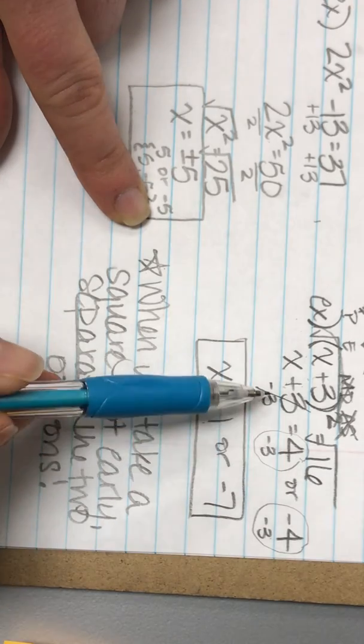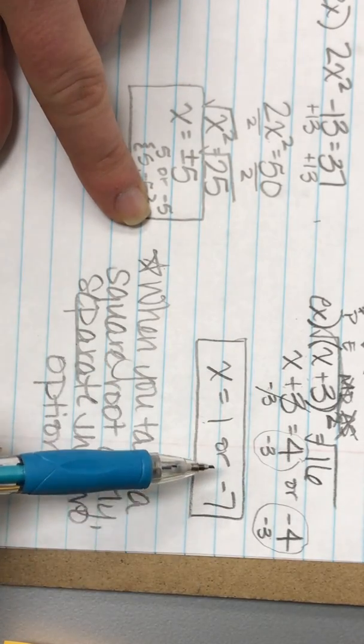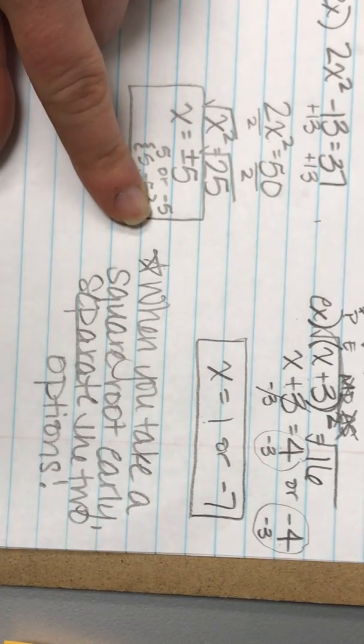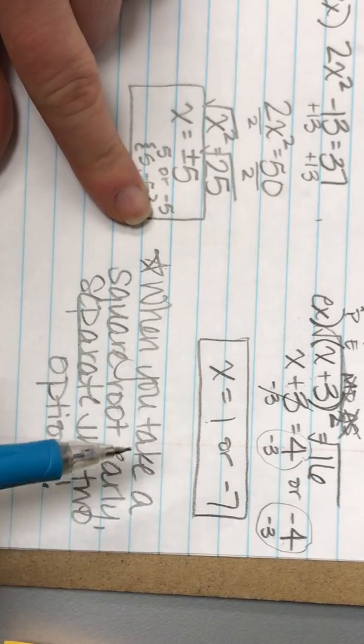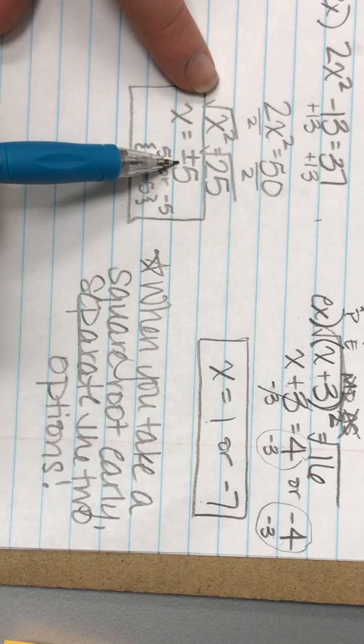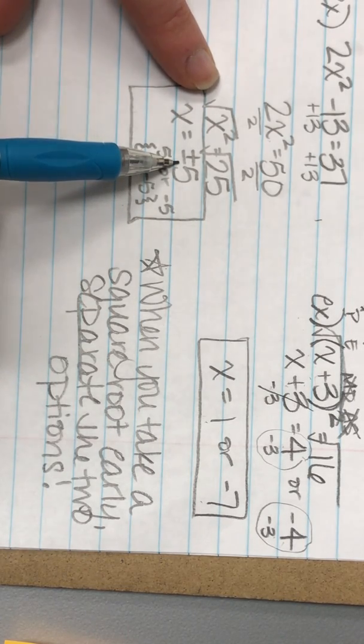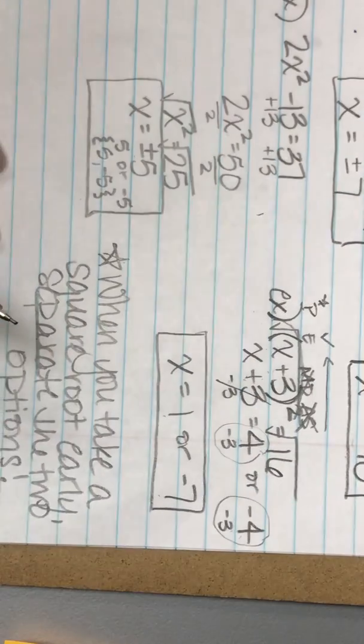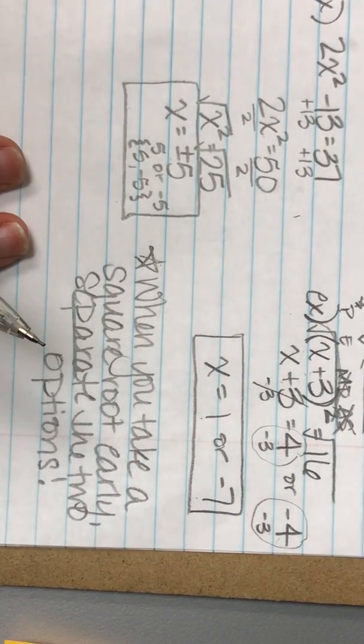That way, when you go on and do the later steps, you have 2 separate answers that you're working with, okay? You don't have to do that when you're doing the square root at the very end, because once I get positive 5 and negative 5, I don't have anything else I have to do. It just is bad whenever you have additional steps after that.